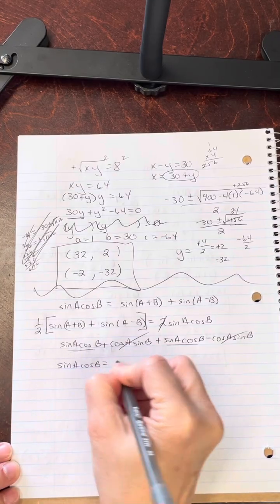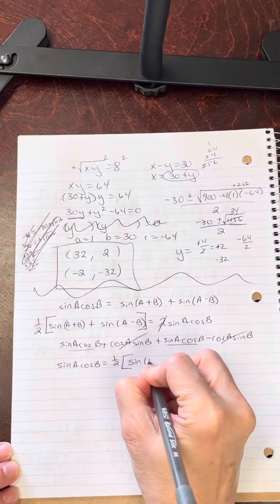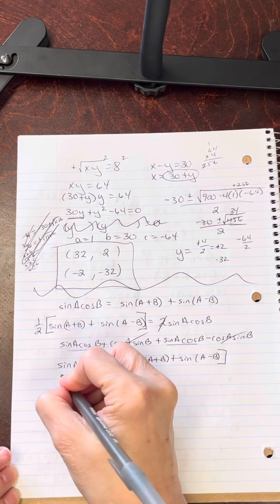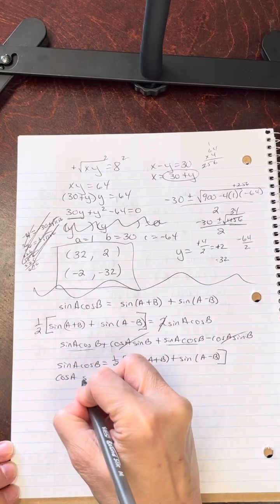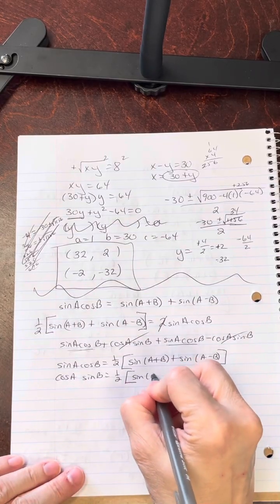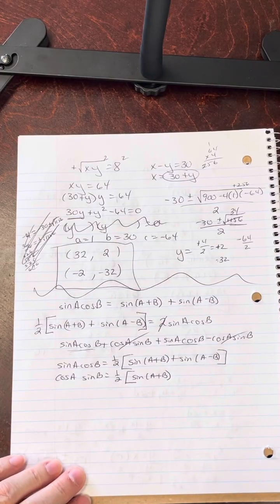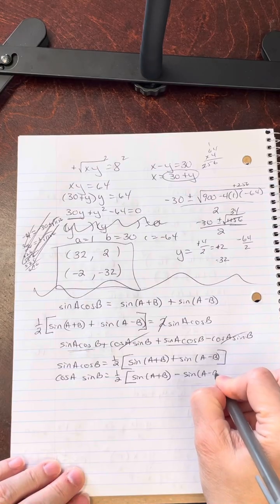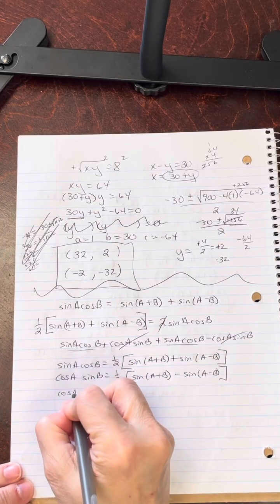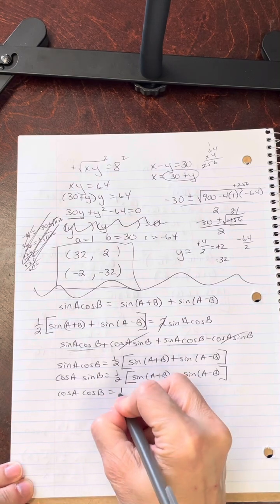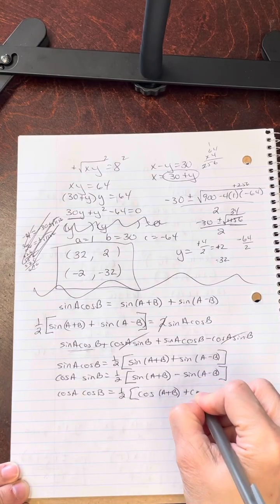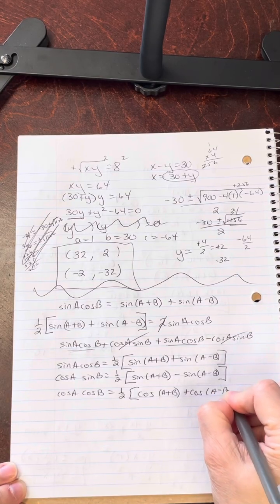Sine A cosine B equals a half with the sine of A plus B plus the sine of A minus B. Now cosine A sine B is going to have that same half in front of sine A plus B, minus sine of A minus B. Then cosine A cosine B is going to be a half of cosine A plus B plus cosine A minus B.